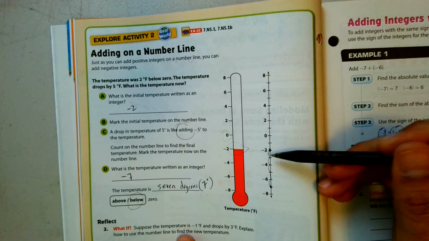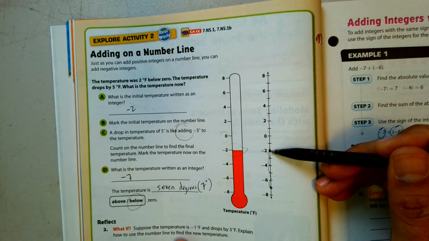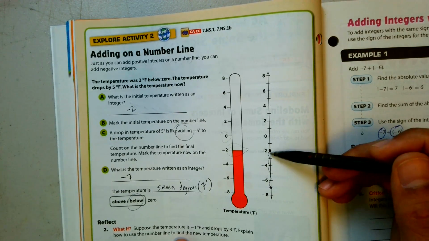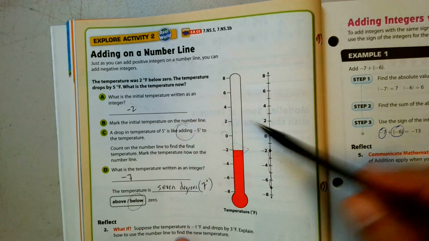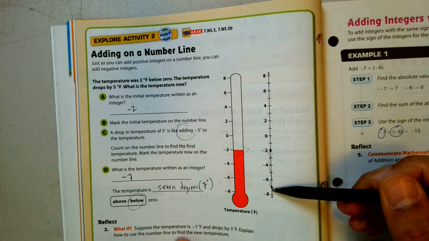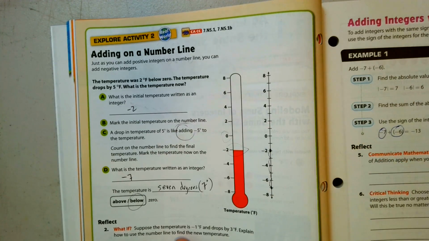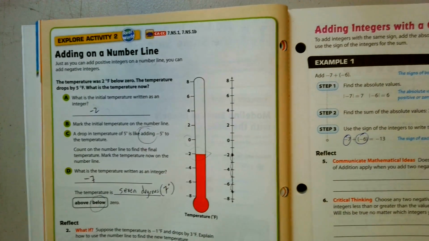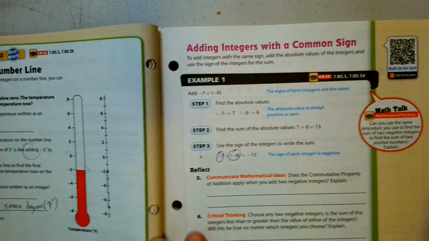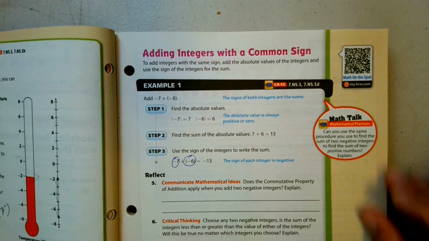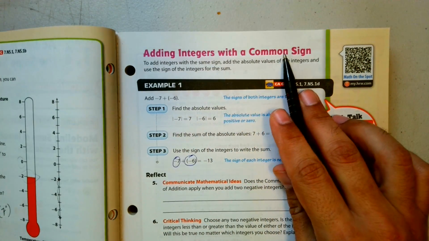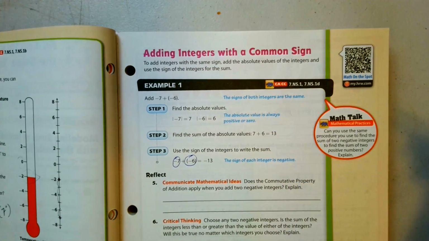So what we're doing is we're showing how to add two negative numbers on a number line. So we really want to get used to using a number line because we're going to see it on tests because that is the standard specifically. So we're adding integers with a common sign. That's what we're working on.